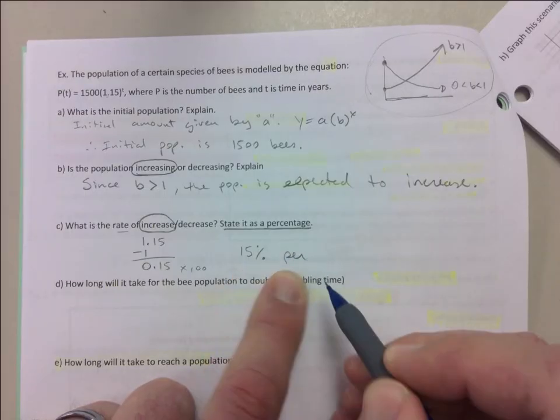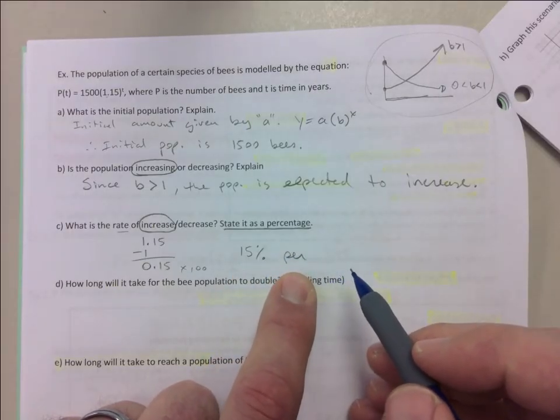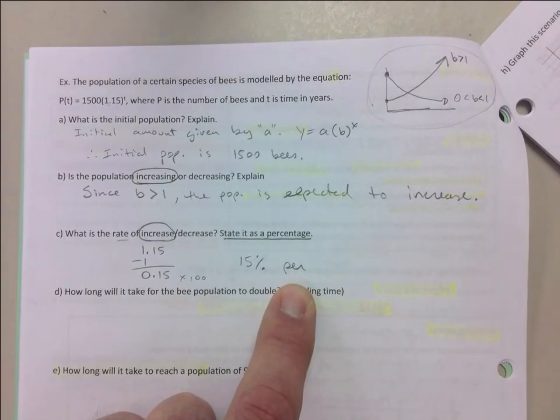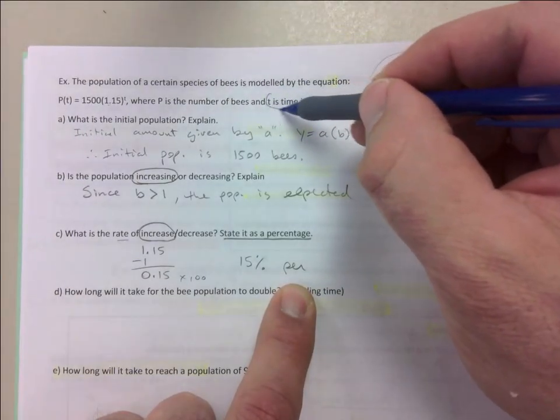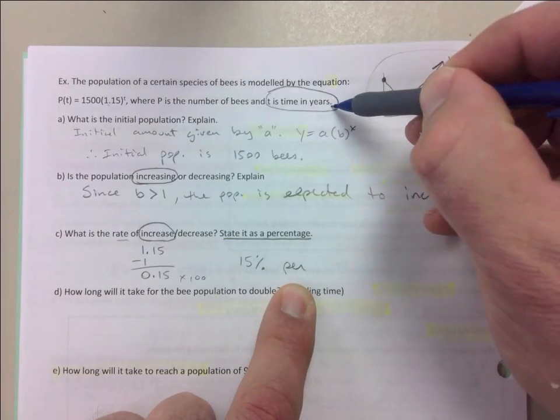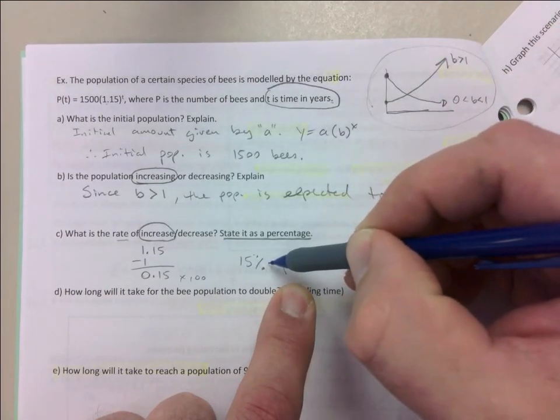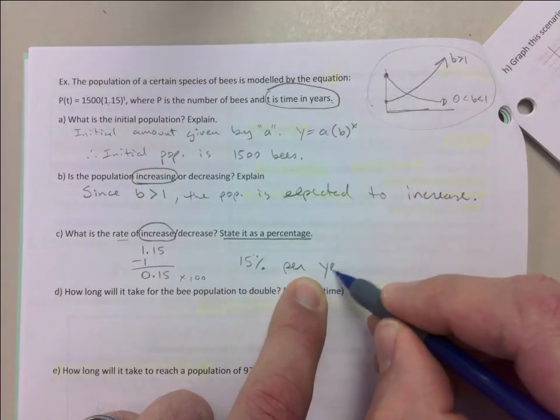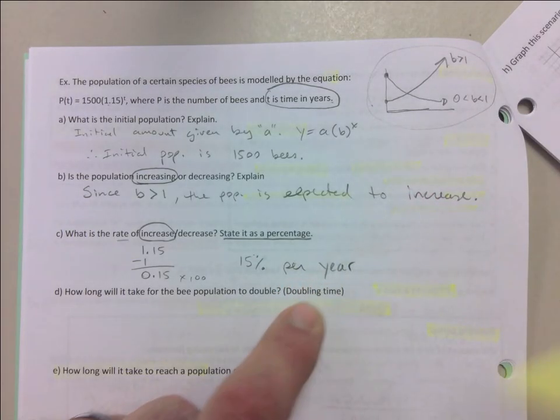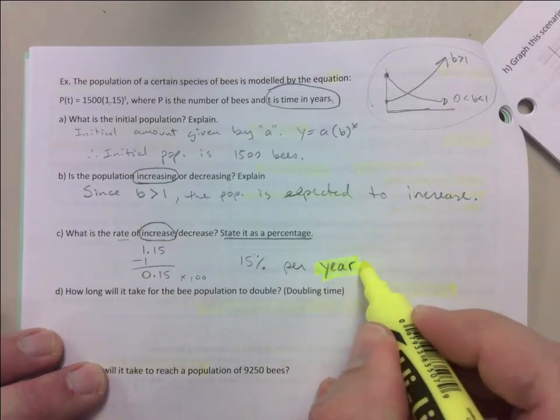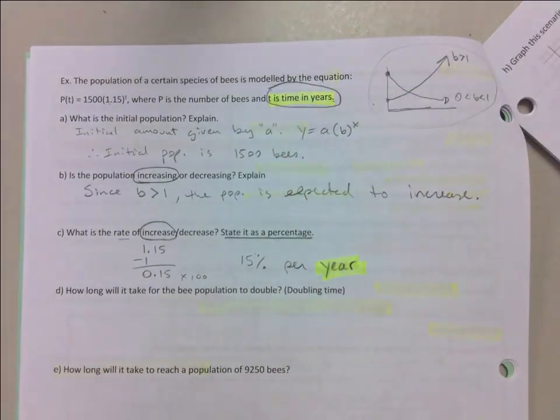Per what? What is my variable x in this case? It says time in years, okay? So it says 15% per year. Just look back at your question, because time is in years, therefore that increase is per year.